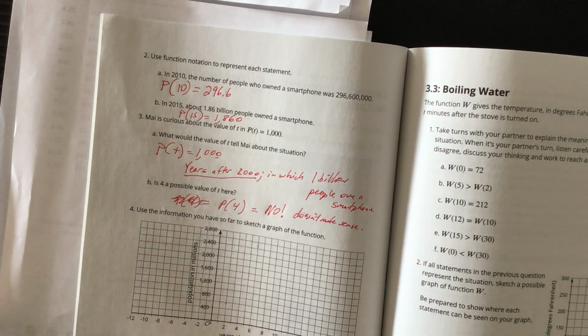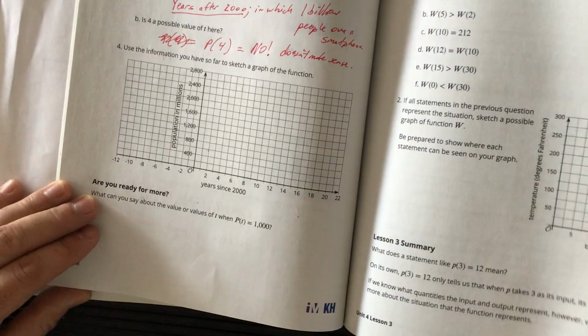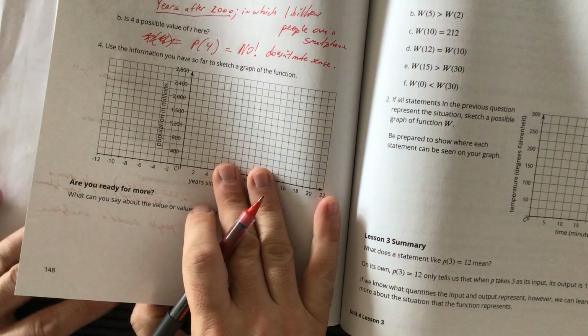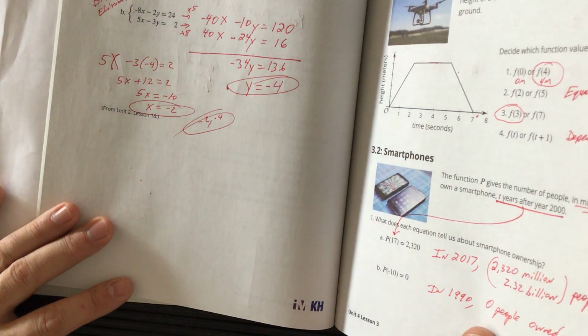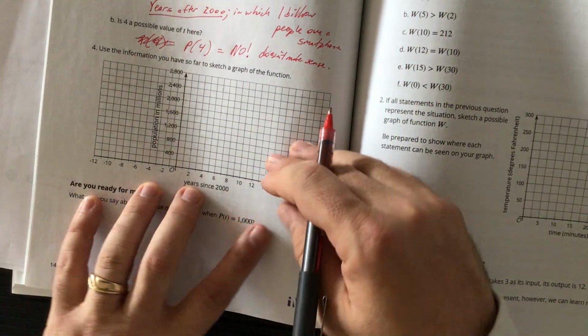Okay, using the information we have, let's sketch a graph. So let's plot these points that they gave us. So 17 and 2,320.